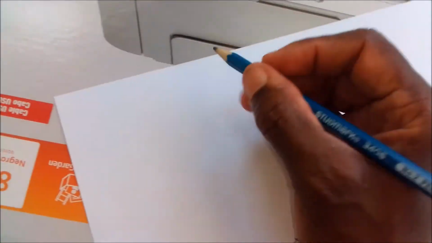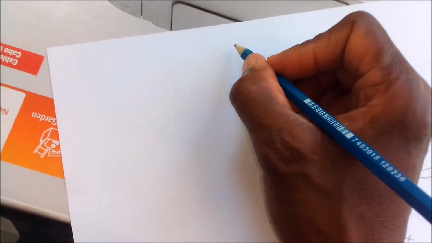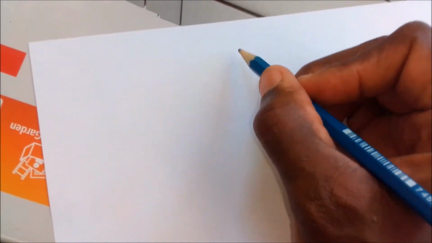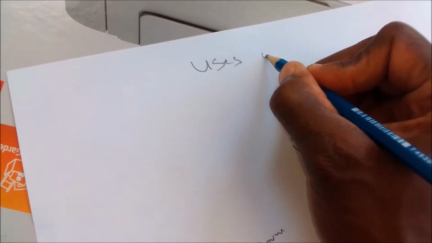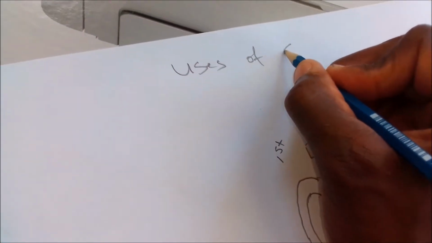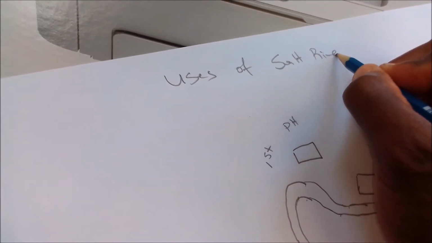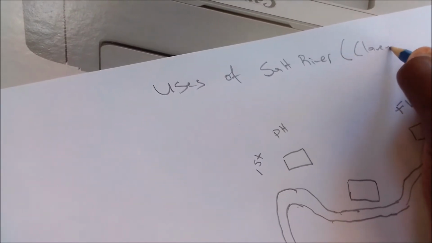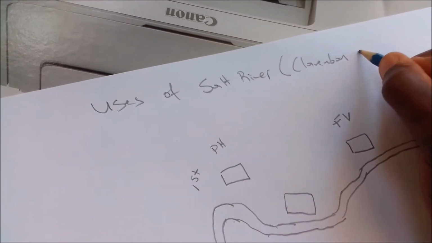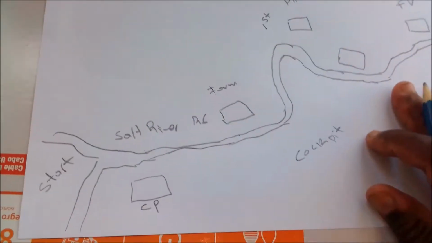So the title of this map would be Uses of South River. And I can put in brackets Clarendon, Jamaica. Alright, so this is my sketch map.